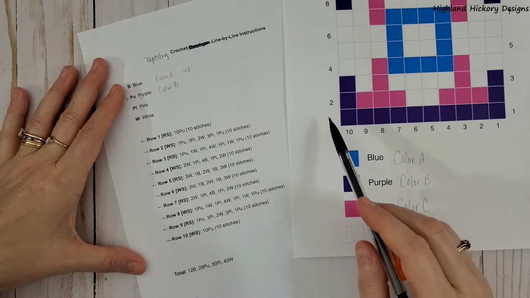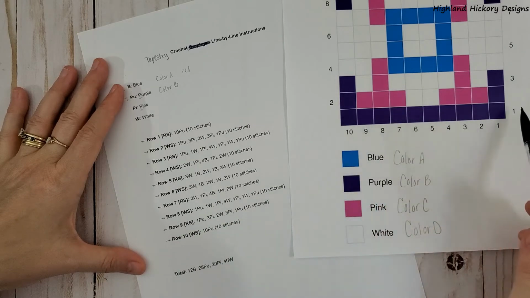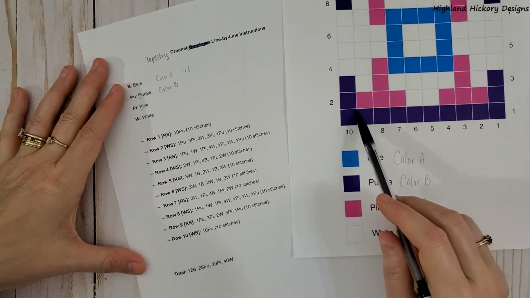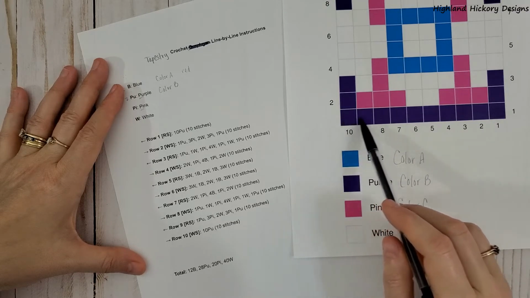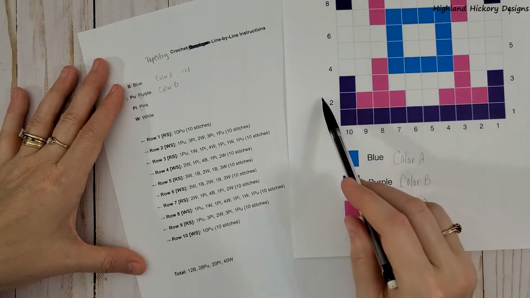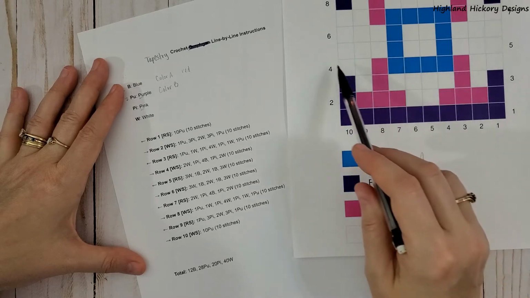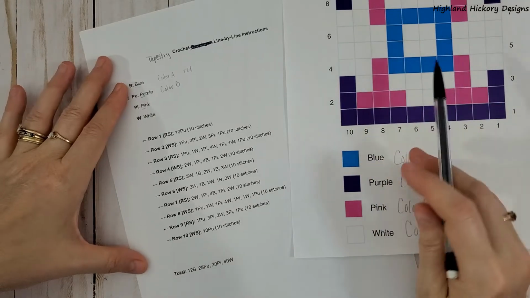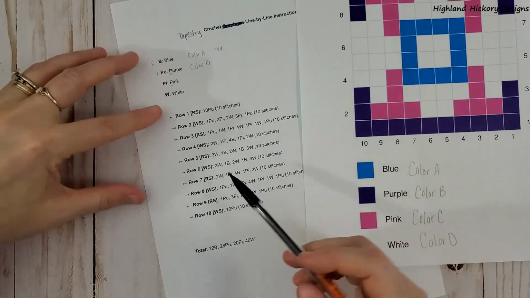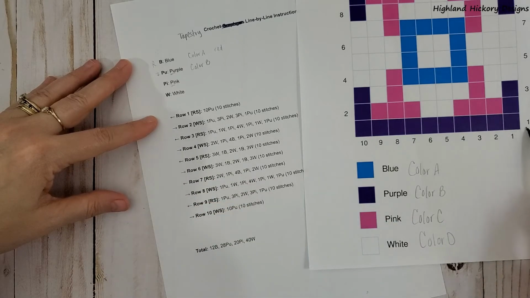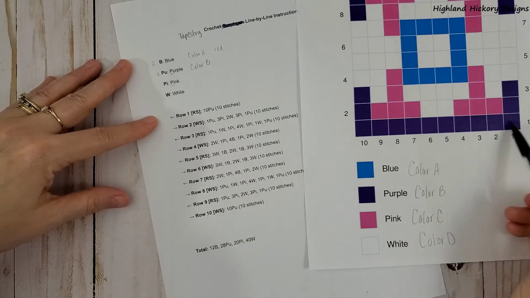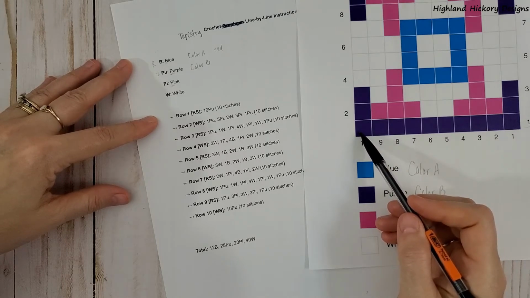Now we know in tapestry crochet that you're working rows of single crochets. Every block indicates one single crochet stitch. And in this pattern, we are working back and forth to the end of the design. And in these line by line instructions, they will sometimes indicate with an arrow which direction you'll be working in. So this arrow indicates to the left. So we're going to start here and we're working to the left for row 1.